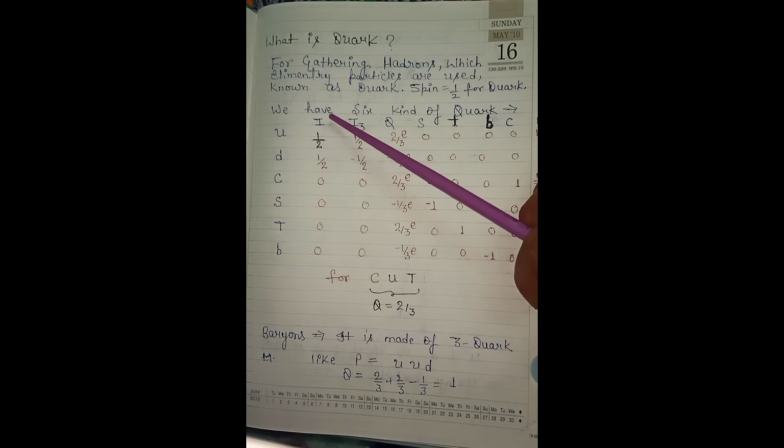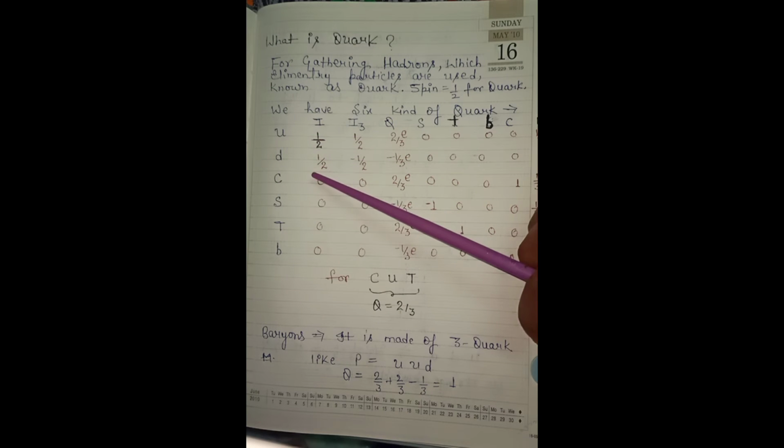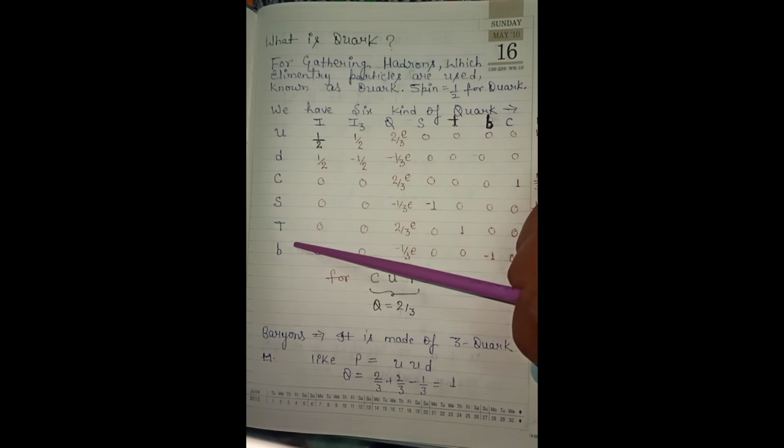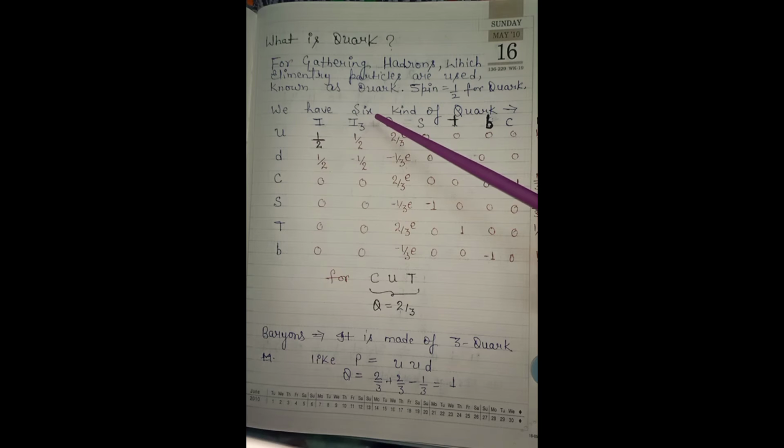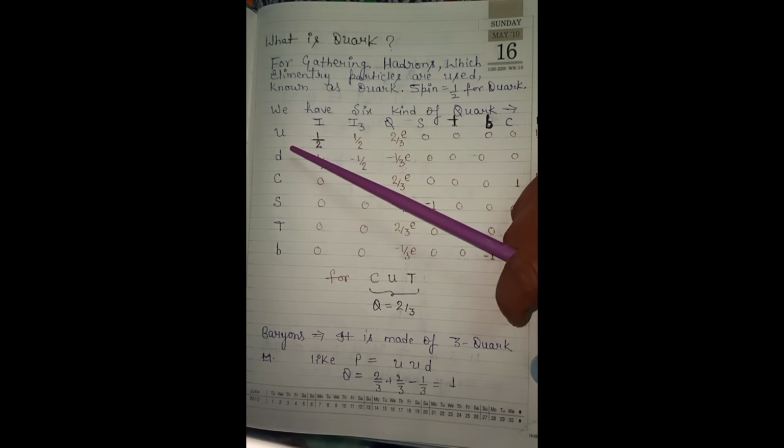Isospin is half for up and down quarks, but 0 for all the remaining. The third component of isospin is half for the up quark, minus half for the down quark, and 0 for the remaining.